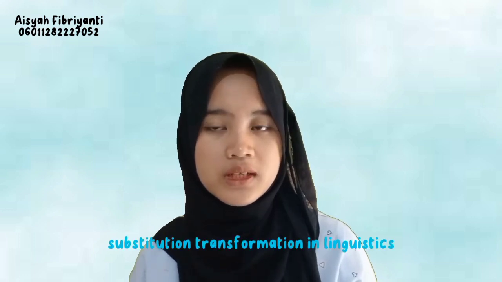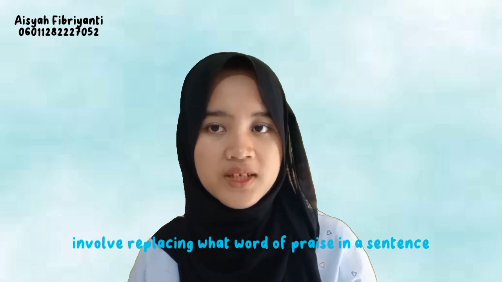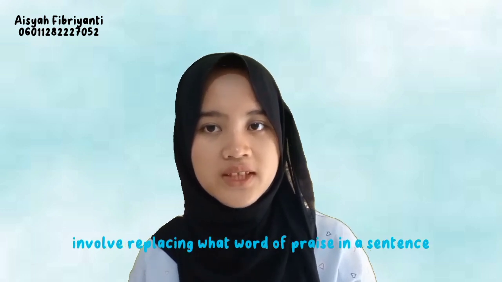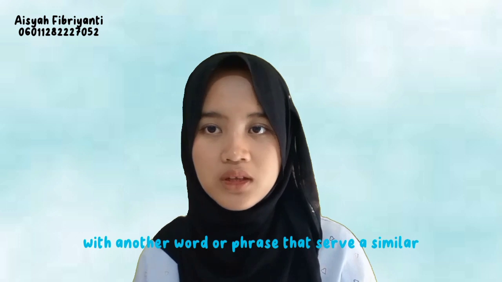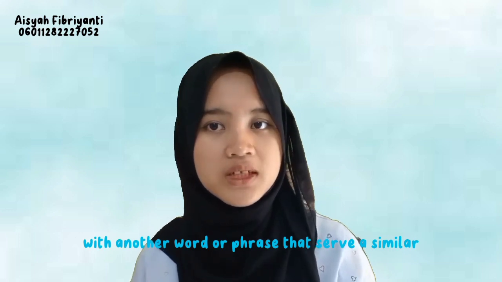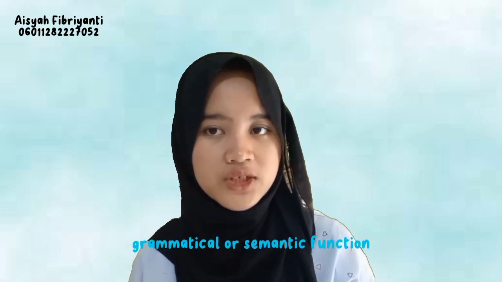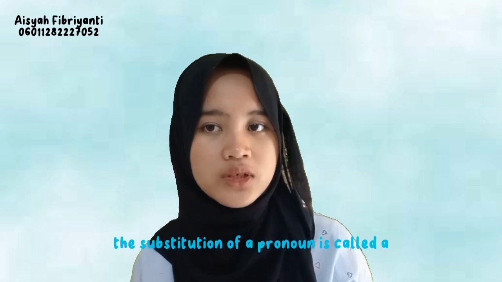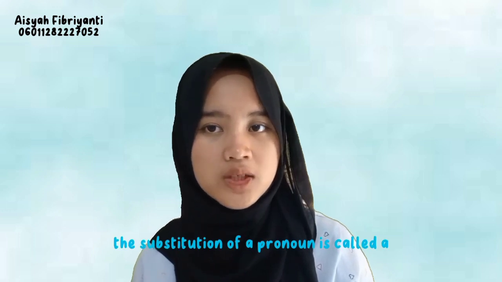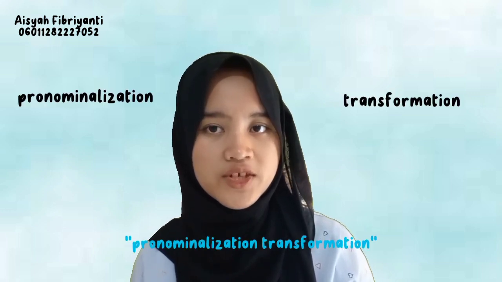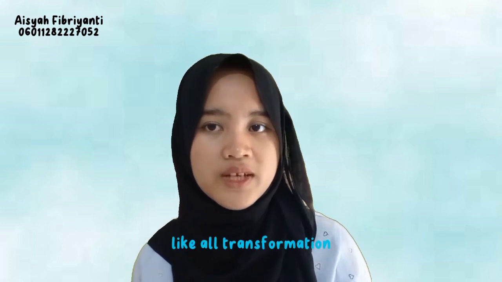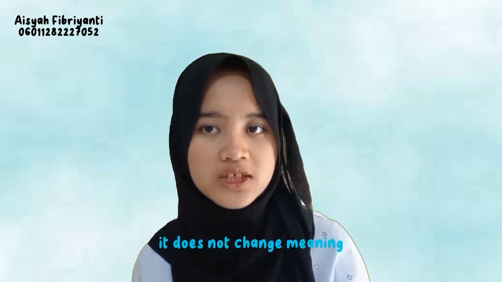Substitution transformation in linguistics involves replacing one word or phrase in a sentence with another word or phrase that serves a similar grammatical or semantic function. The substitution of a pronoun is called a pronominalization transformation. Like all transformations, it does not change meaning.